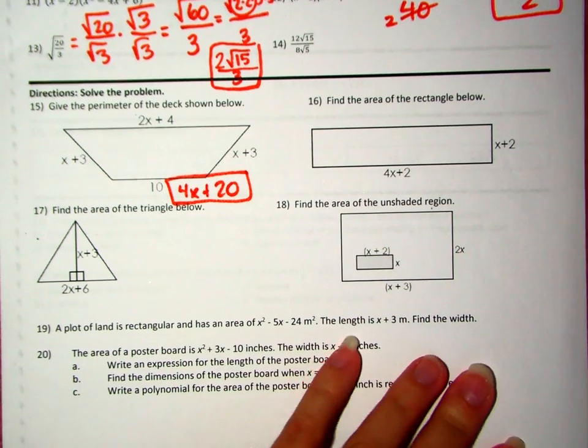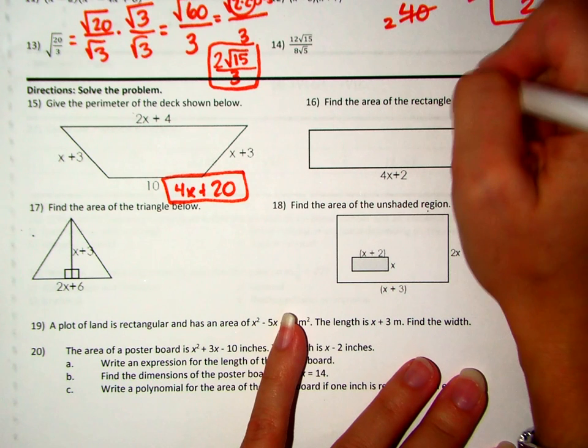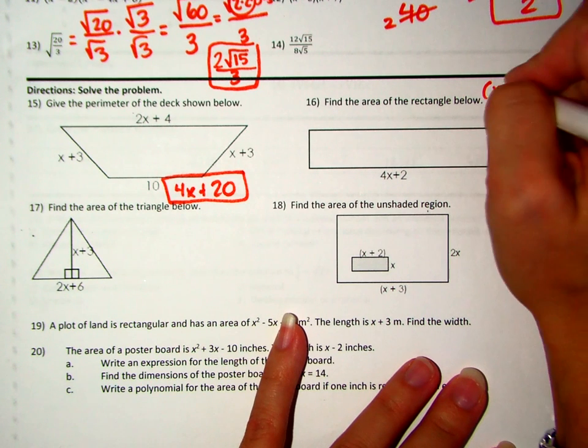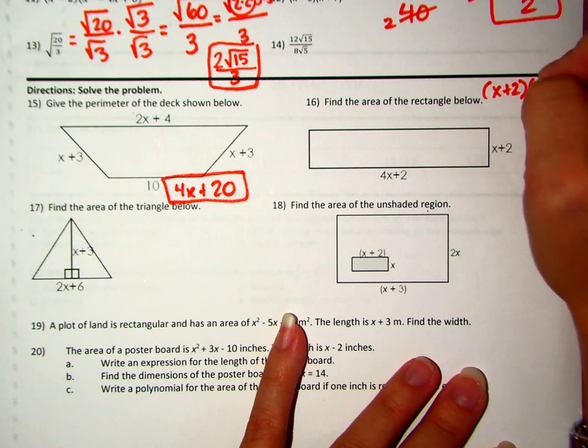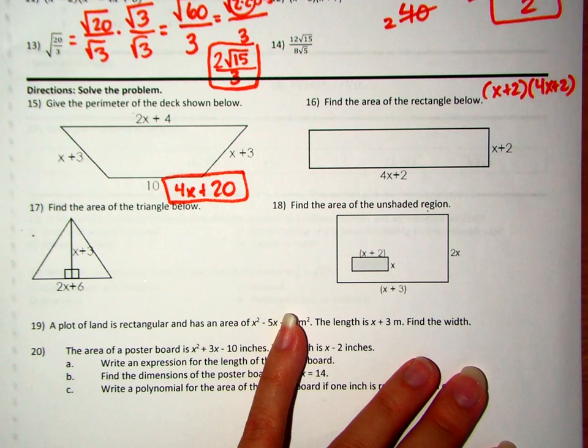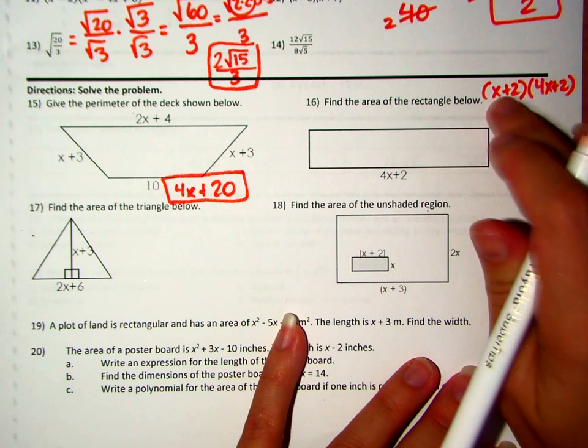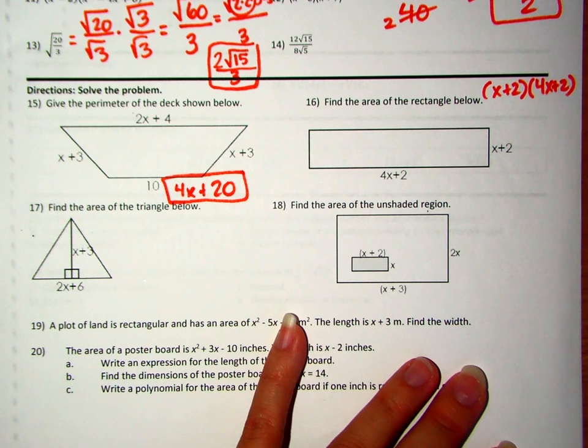Then this one here says find the area. Well, remember that the area for a rectangle would be length times width. Some of y'all say base times height. It's kind of the same thing. So you're going to do your length times your width here. And because it's a binomial times a binomial, remember we want to FOIL.